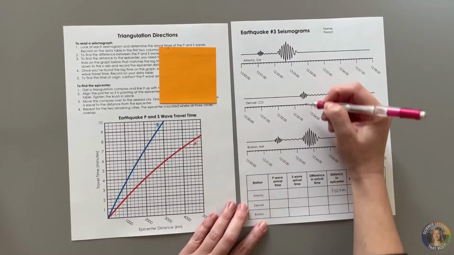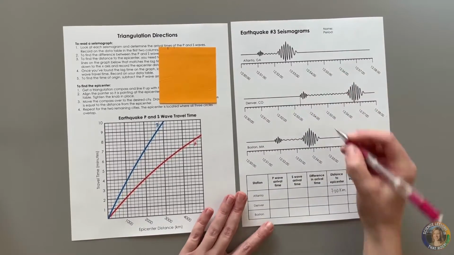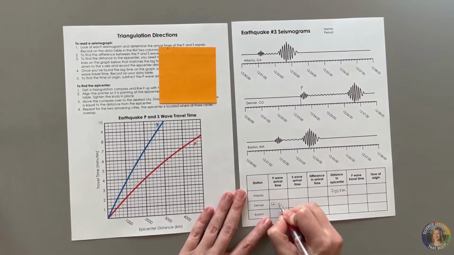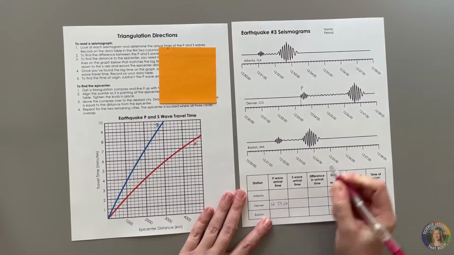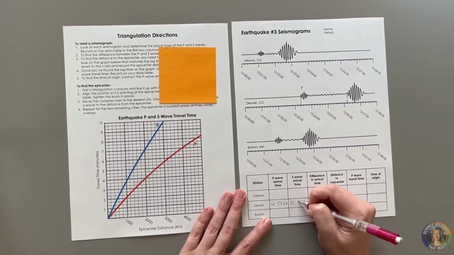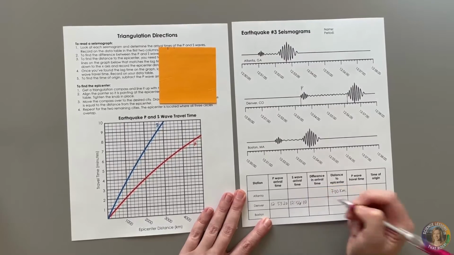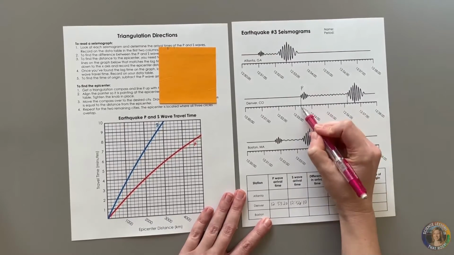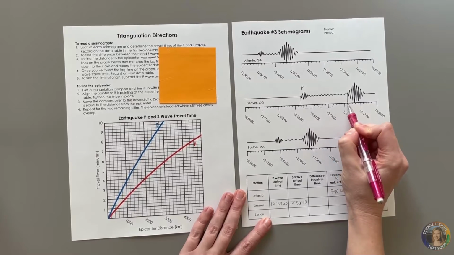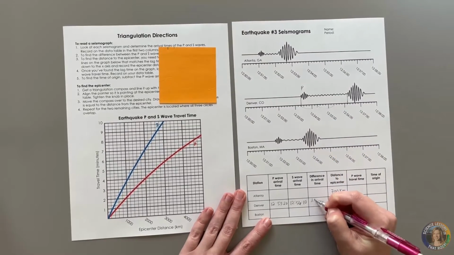Okay, Denver. The P wave shows up at 12:53 and 20 seconds. And the S wave shows up at 12:56 and 10 seconds. Okay, that is a gap of 1 minute, 2 minutes, 10, 20, 30, 40, 50 seconds. So a gap of 2 minutes and 50 seconds.